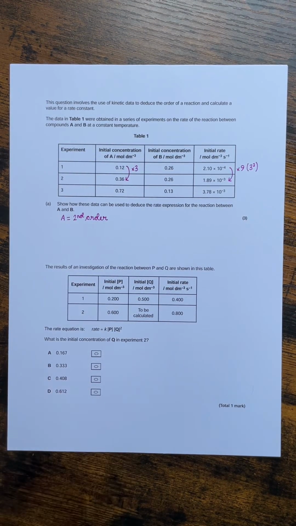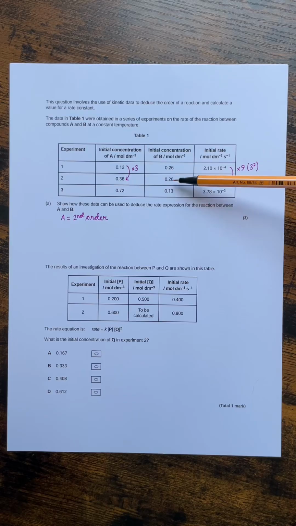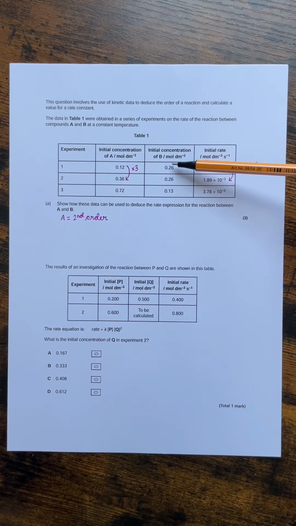We now need to do the same for B, but you'll notice that there aren't two experiments where only B is changing, and we're therefore going to have to use what we've just figured out about A and have a think about how changing A would affect the rate, and then see if there's any further change in the rate that can be explained by the change in concentration of B. Now, just because they're next to each other, I'm going to choose to compare experiments 2 and 3, but I could also choose 1 and 3 as well.